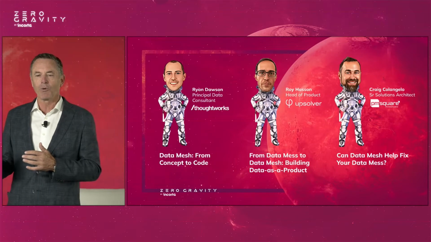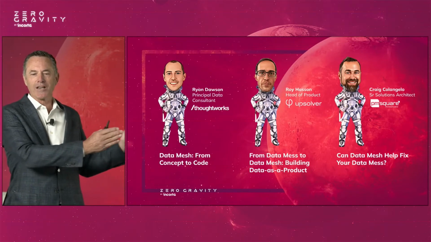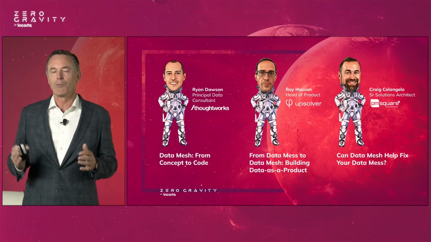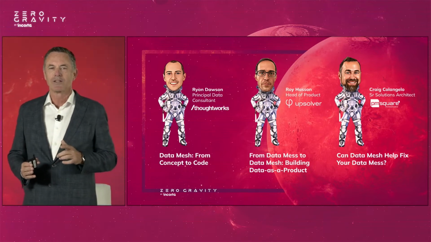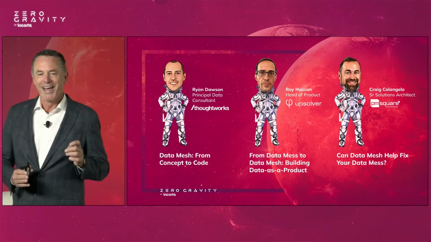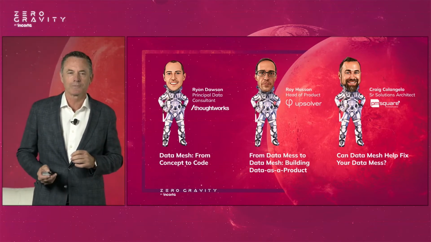Imagine, if you will, a design that treats data as a product, and each data product with its own uniquely designed, purpose-built data pipeline. There are several sessions at the conference that explore best practices for implementing a data mesh. As you can see, we have 3 great ones that you're not going to want to miss. Data mesh from concept to code with Ryan from ThoughtWorks, from data mess to data mesh with Roy from Upsolver, and lastly, can data mesh help fix your data mess? How's that for a mouthful? And that'll be presented by Craig from PM Square.